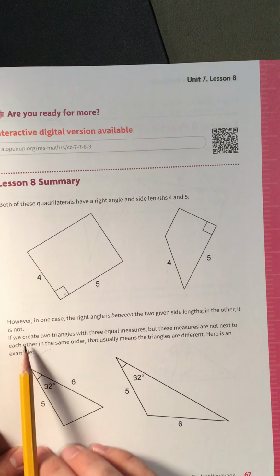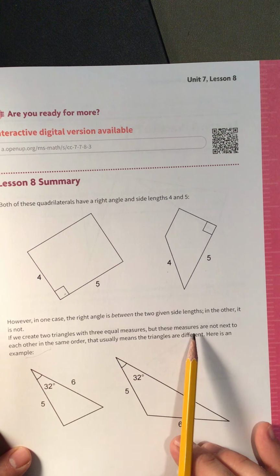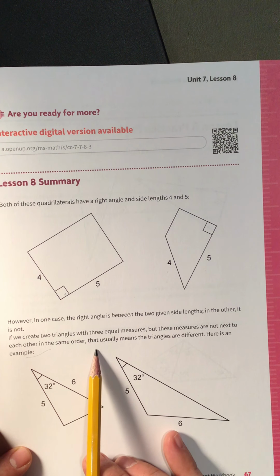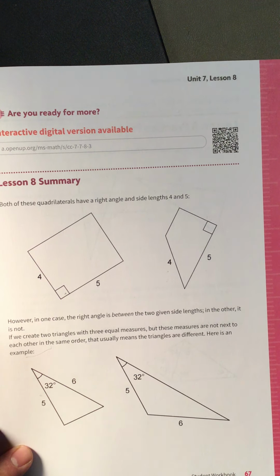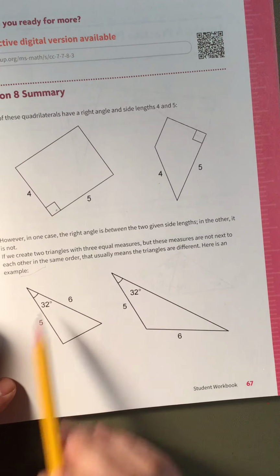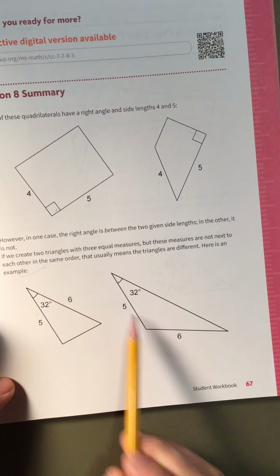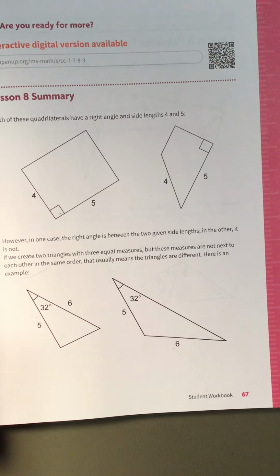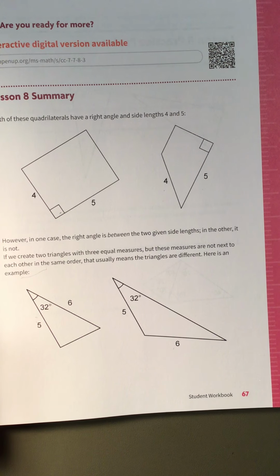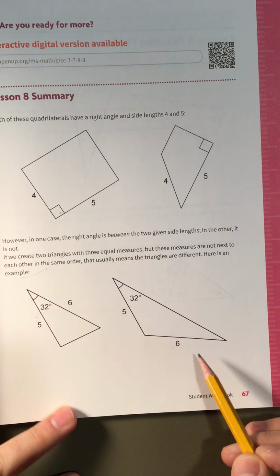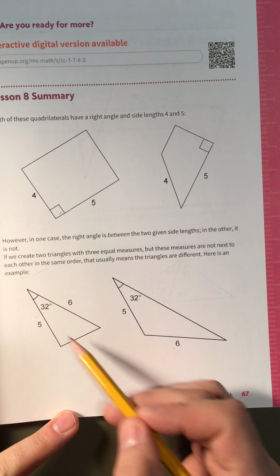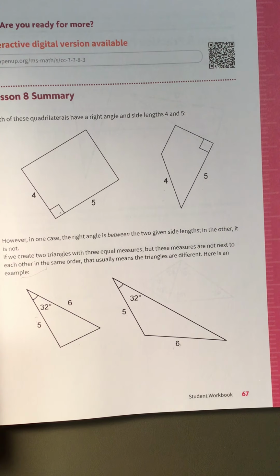Okay. If we create 2 triangles with 3 equal measures, but these measures are not next to each other in the same order, you're usually going to get different triangles. So here I have a 5, a 6, and a 32. Here I have a 5, 6, and 32. Notice how different those triangles are. So you got to be really careful if you say they're the same. If the 32 is across from the 6, the 32 has to be across from the 6 if the triangles are the same.